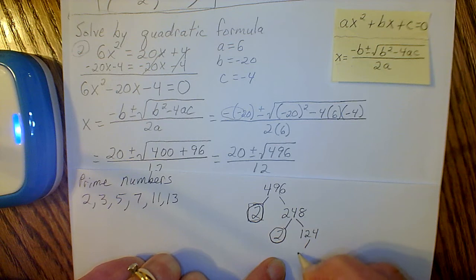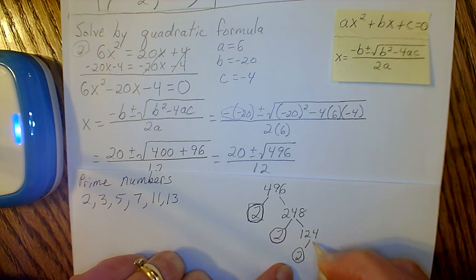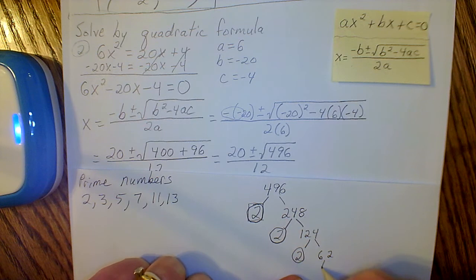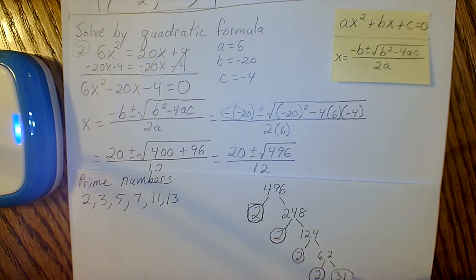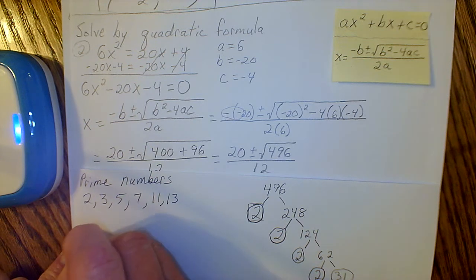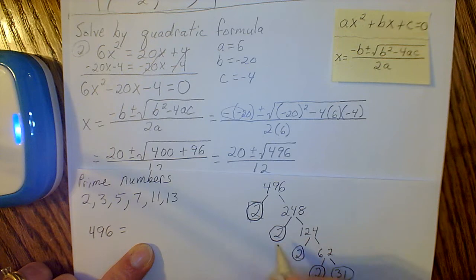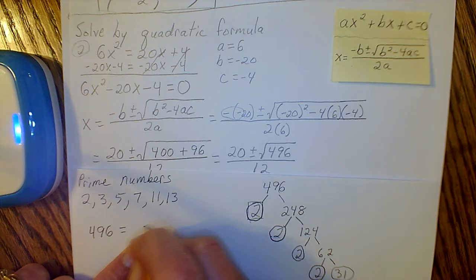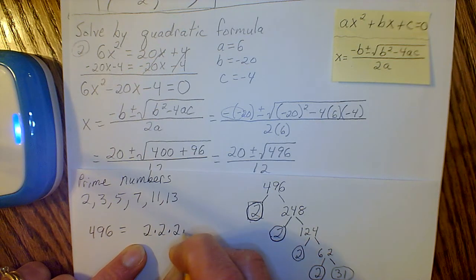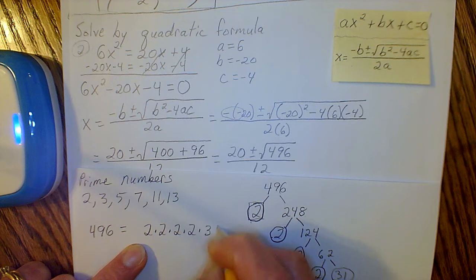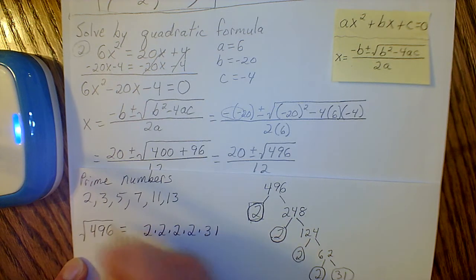This is even, so 2 goes into there 62 times. This is even, and so 2 goes into there 31 times. Here's a prime number, and 31 is prime also, so it turns out we did need one bigger than that. Basically what we're saying is 496 is the same thing as 2 times 2 times 2 times 2 times 2 times 2 times 31. And we're supposed to simplify the square root of that.